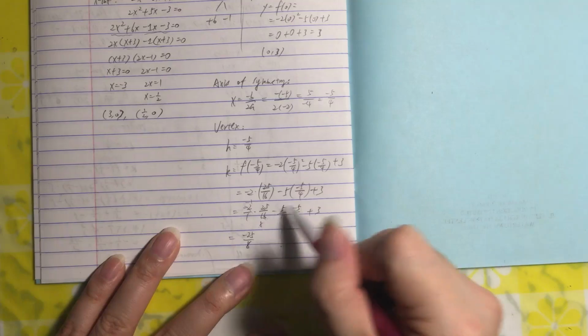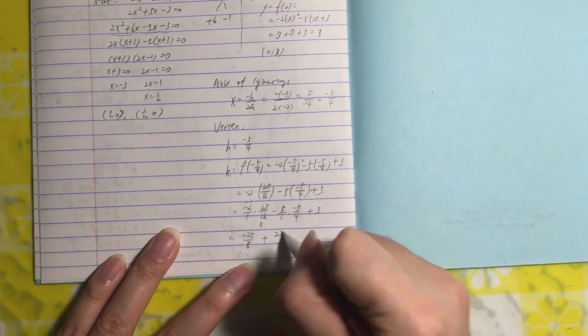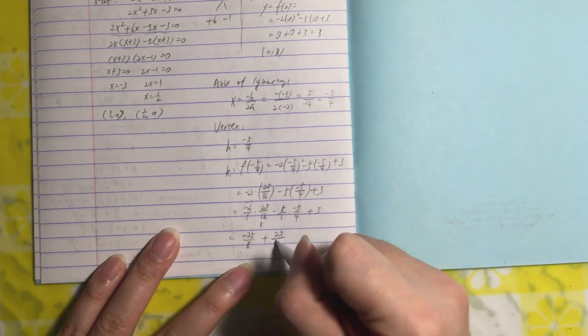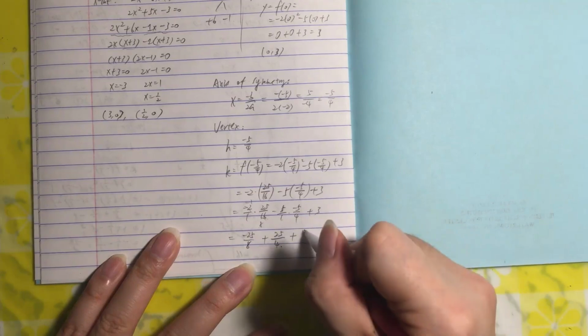For the second term, double negative is positive. In the numerator, 5 times 5 is 25. In the denominator, 1 times 4 is 4. Plus 3. 3 can be rewritten as 3 over 1.